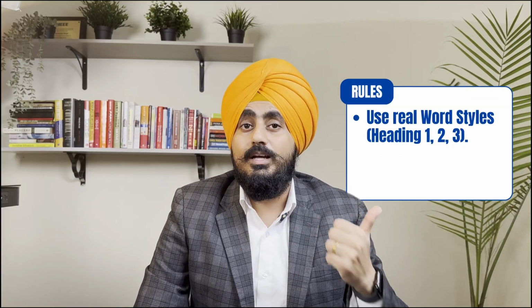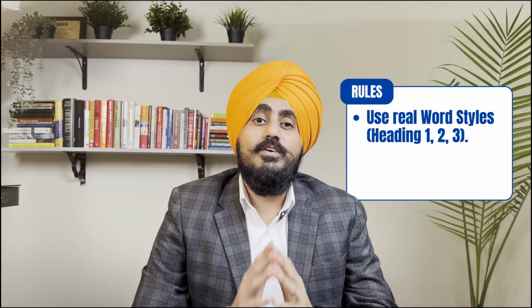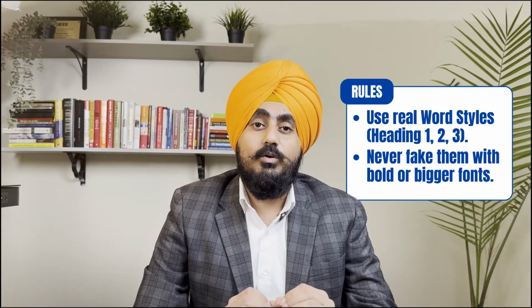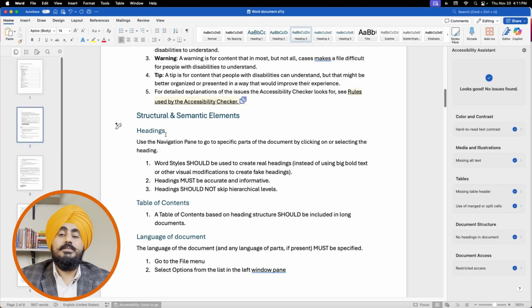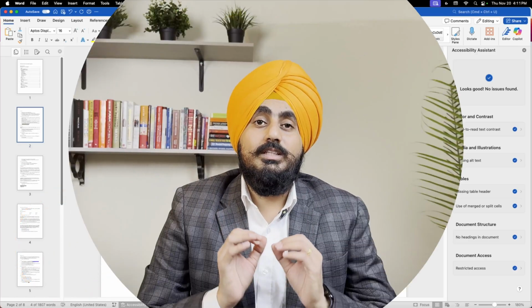Here's what you need to do. Use real Word styles H1, H2, and H3. Never fake them with bold or bigger fonts. Each heading should describe the section clearly and be in the right order. Your headings must be informative and must follow the right hierarchy. Don't jump headings from H1 to H4. Screen reader users can hit a single key like H when in quick navigation mode to jump between headings. If headings are fake or the structure is random, navigation will break.